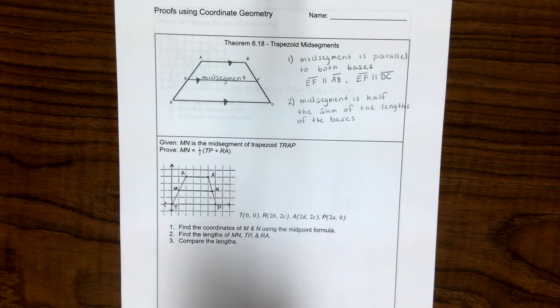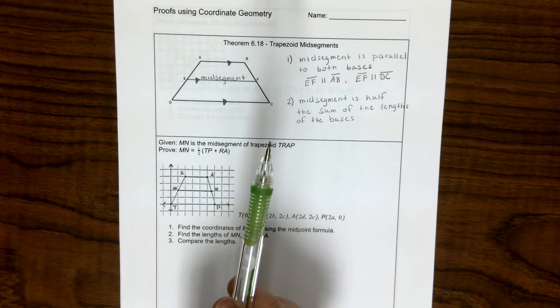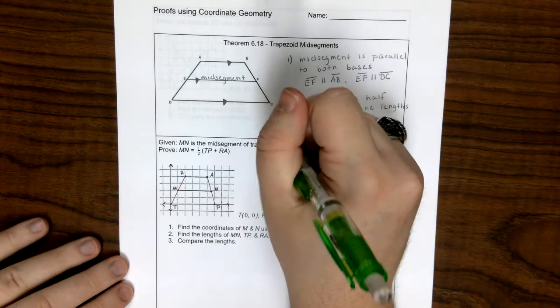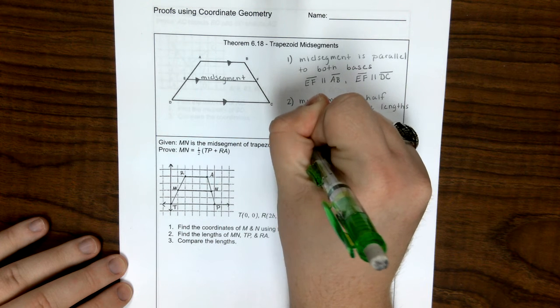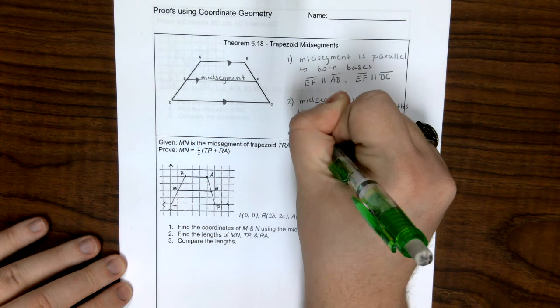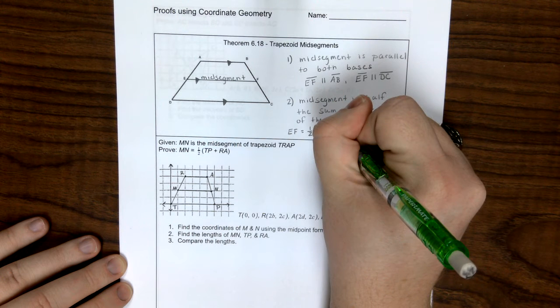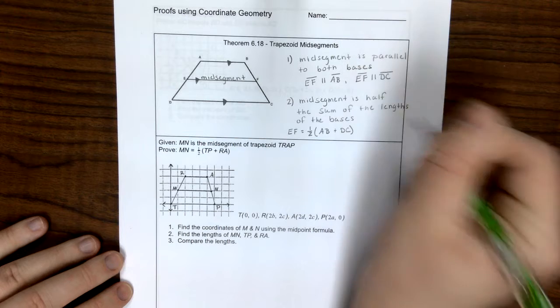Okay? So however long both your bases are, you add them up, take half of it, that's how long your midsegment is. Okay? So if I were to write it out, EF is 1/2 AB. Remember, sum means to add. That's what it would look like.